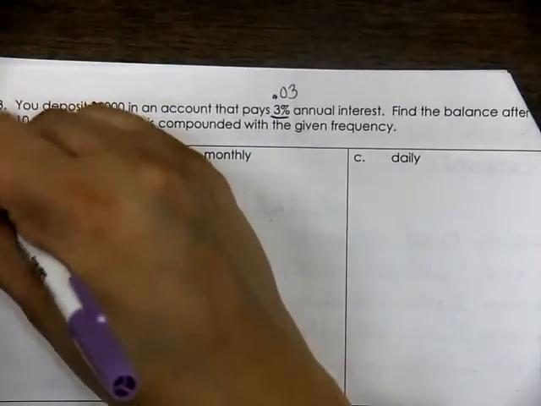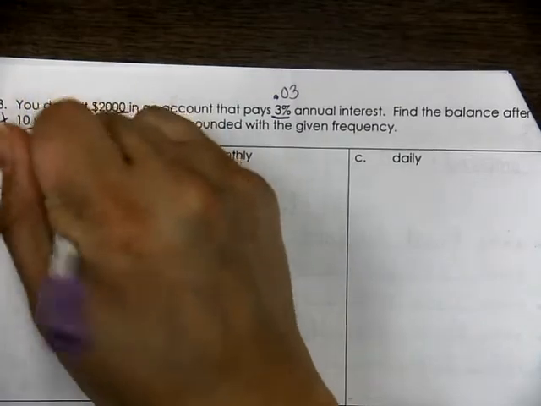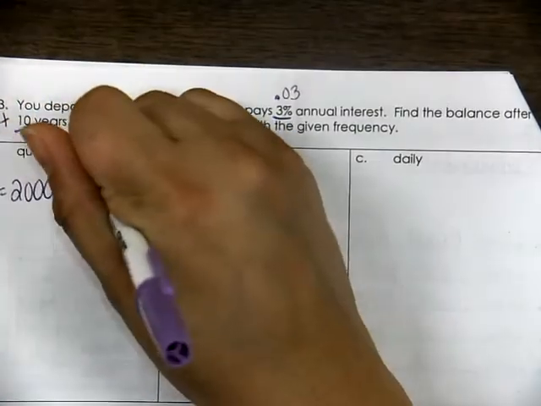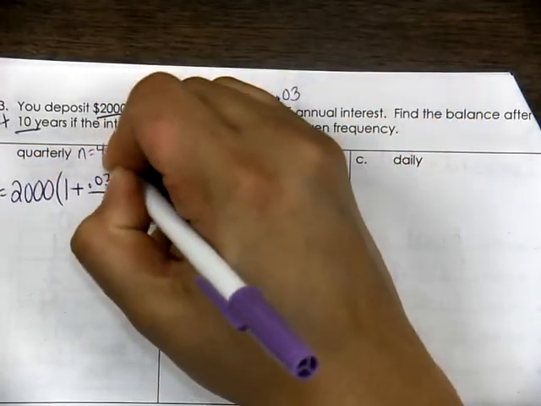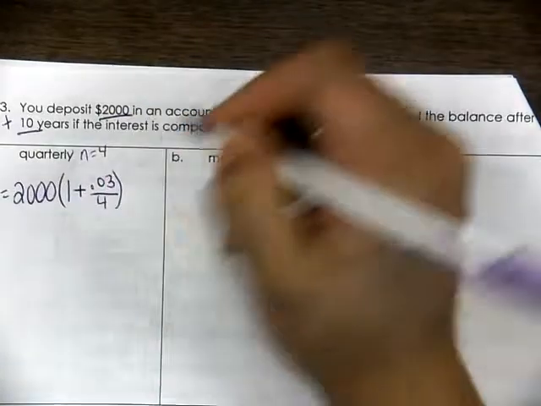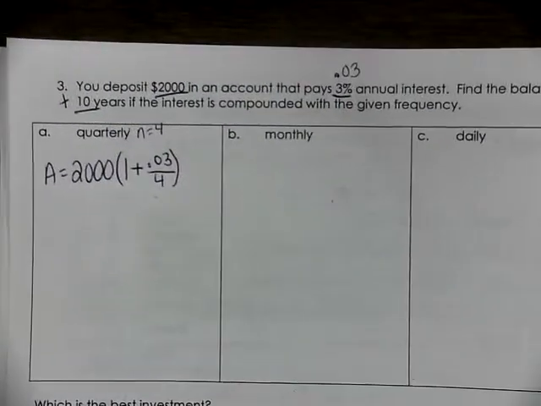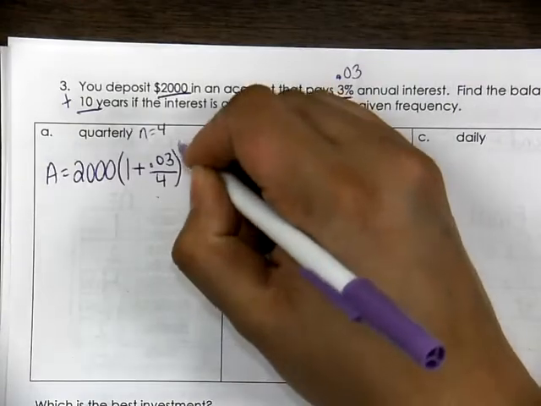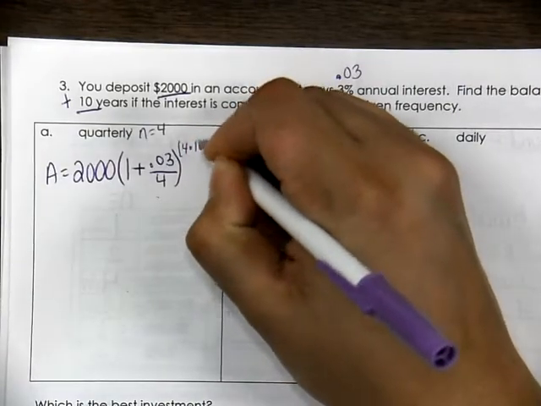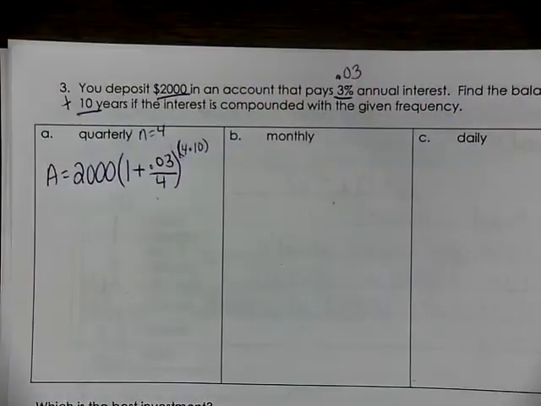So let's start the first one with 2,000, 1 plus 0.03 was R, over N is quarterly. So N is 4 for quarterly. If you need to look at the front table again, that's what that one told us. And then for the exponent, it's N times T. So 4 times 10, which we know is really just 40.